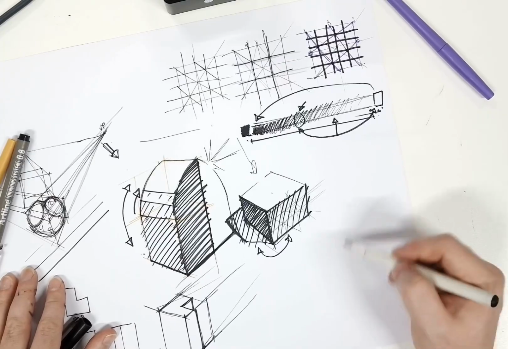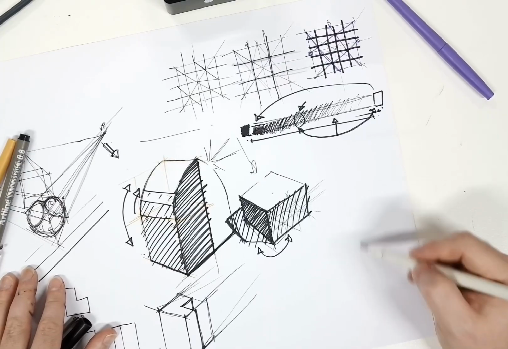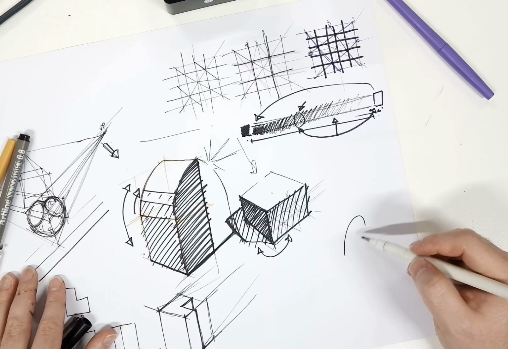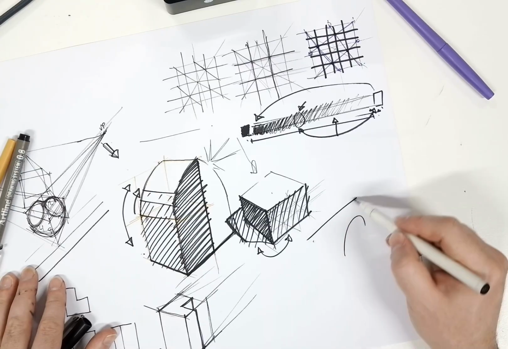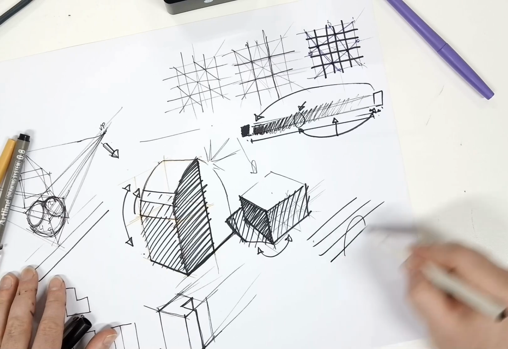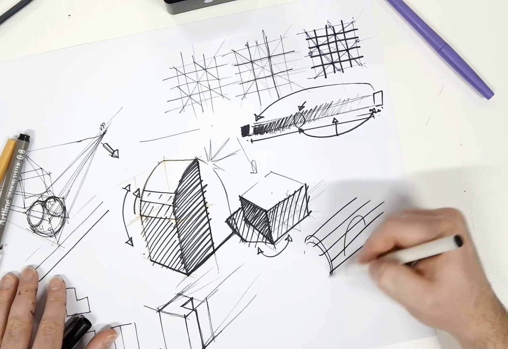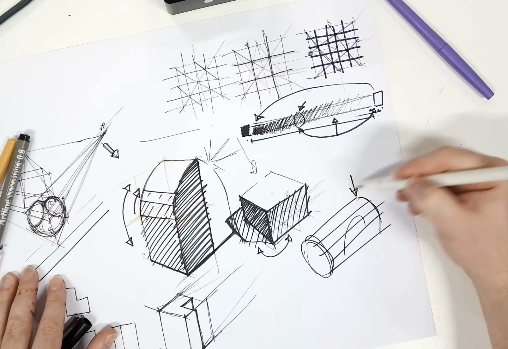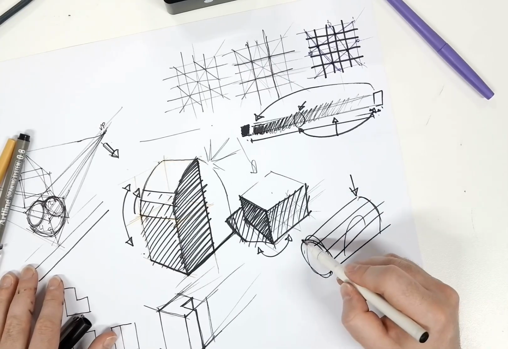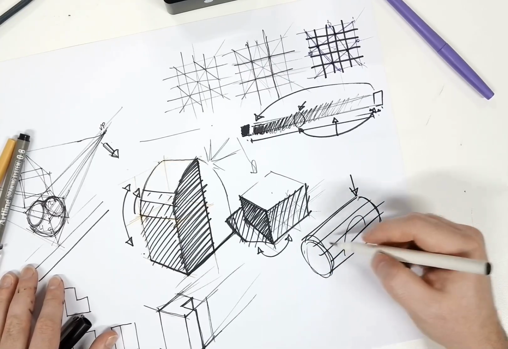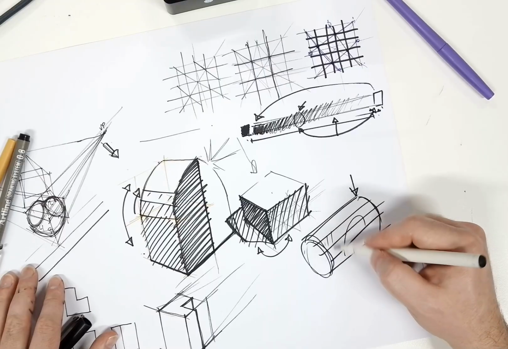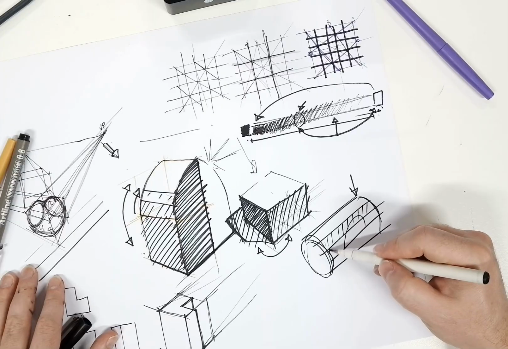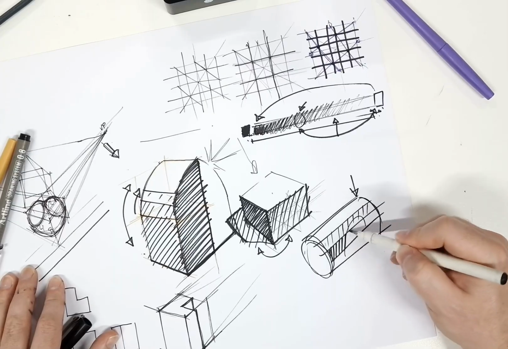So if we have a cylinder, let's go with this way. No, sorry. I'll just do that, boom. And then we get a cylinder like this, and we say that this is going to be where the light's hitting the hardest. And then here we're going to get a slight tapering of the light. And then we're going to get our core shadow side.